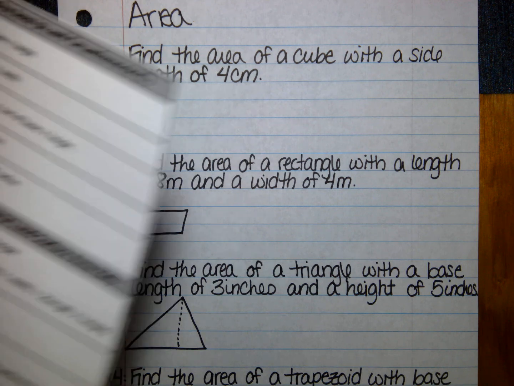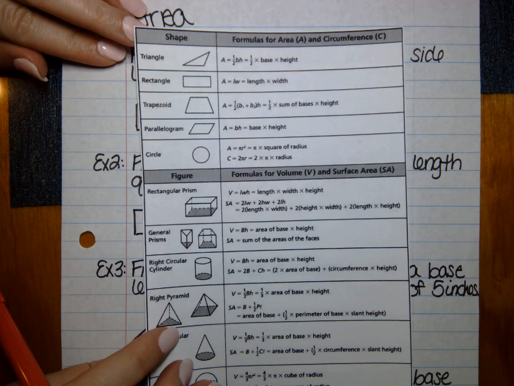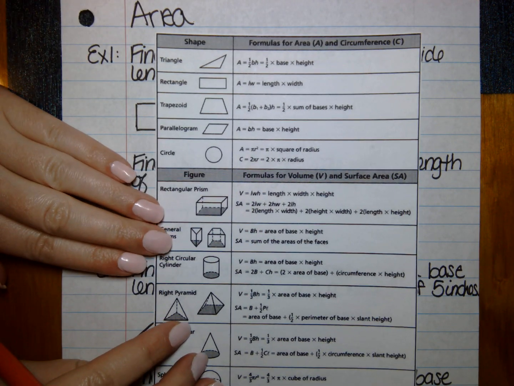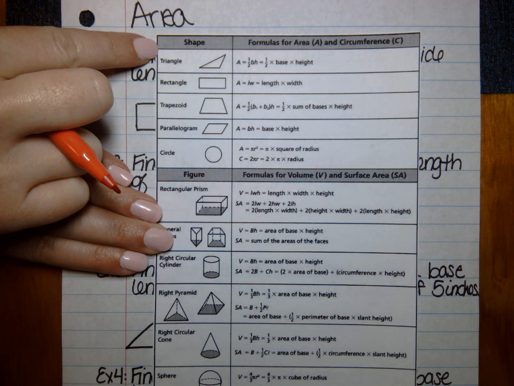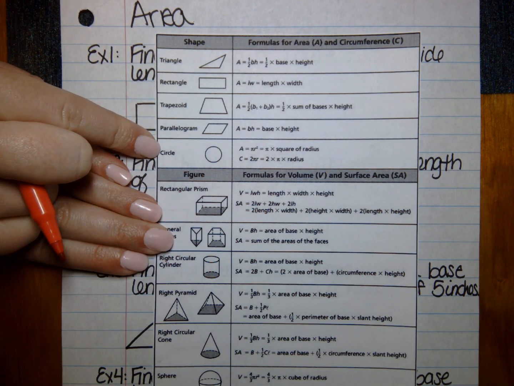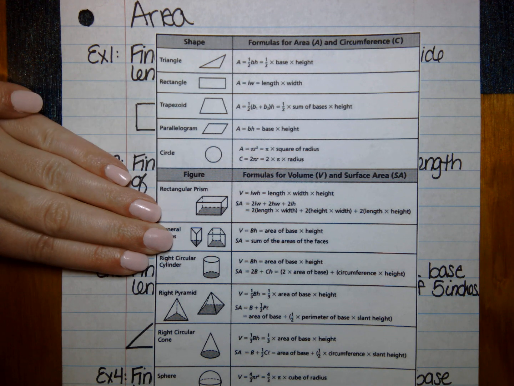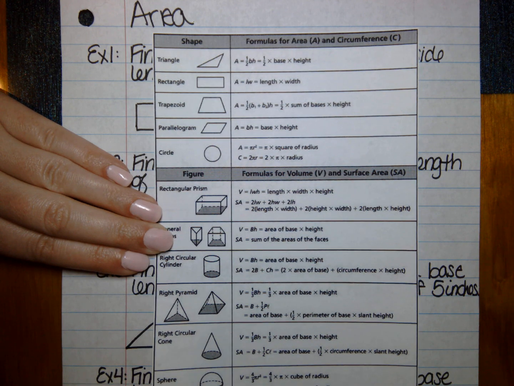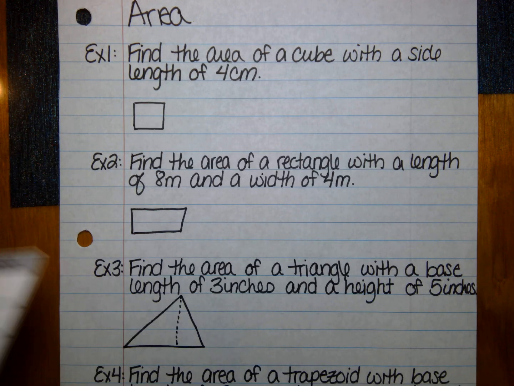So I want you to pause the video and take a second to copy down the area equations for these shapes up here. So the capital A equations to find the area of your triangle, rectangle, trapezoid, parallelogram, and circle. Now that you have those copied down, let's work out a few problems together.